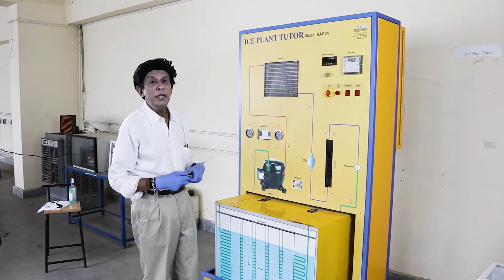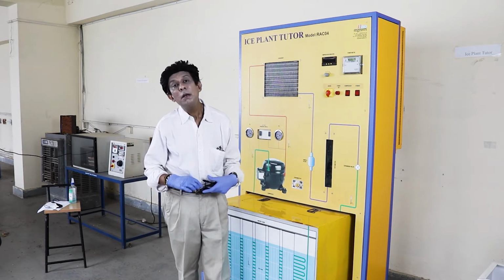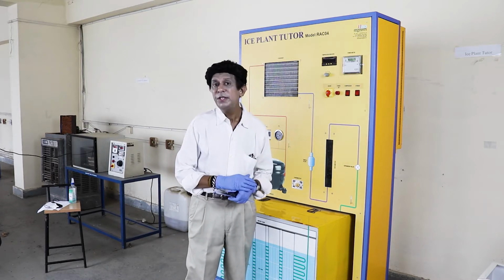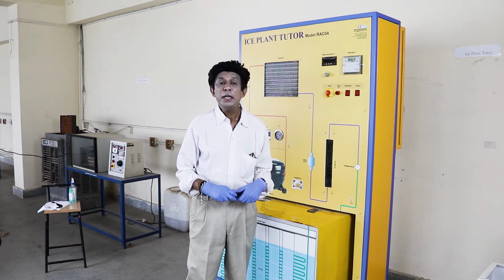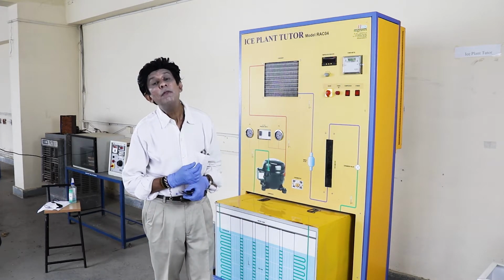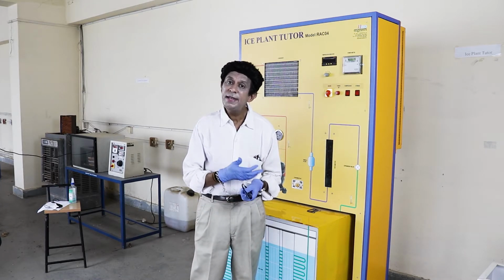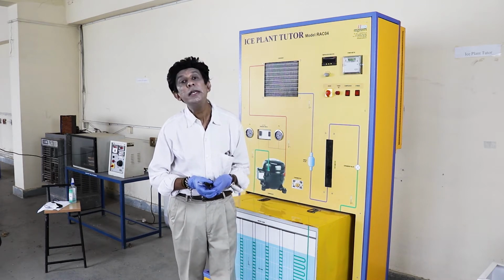Now we are doing this whole experiment in four parts. The first part will be all about the introduction and the flow of the refrigerant working substance, how the refrigerant flows from one part to another part. Second part will be the introduction about the various components, which are the compulsory components of the vapor compression cycle, and then we will also talk about the accessories which are kept in this cycle. So we'll learn about the accessories also.